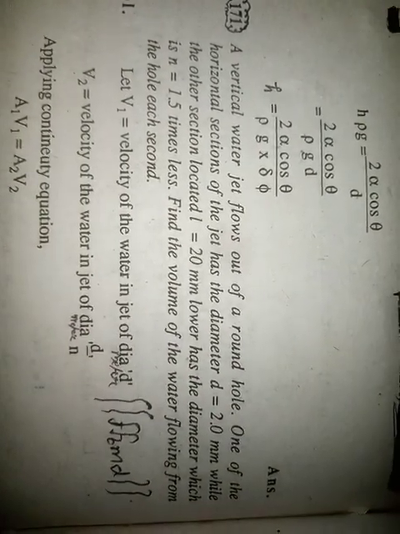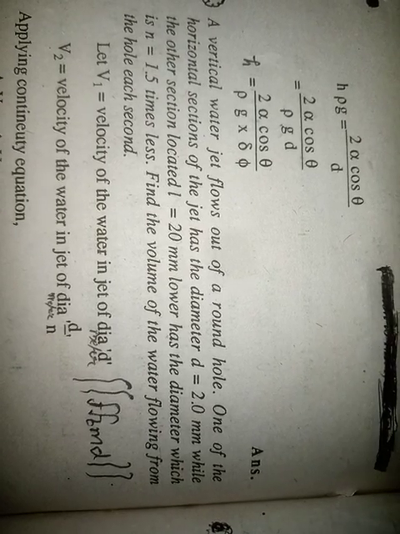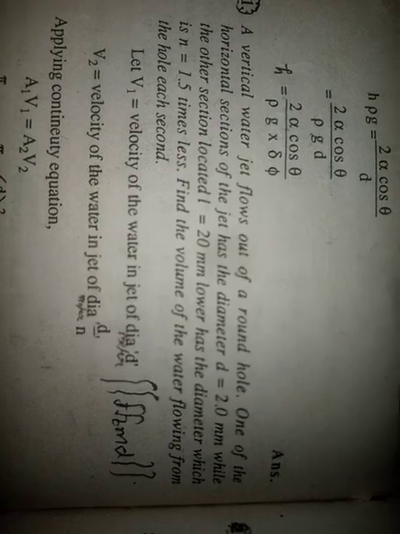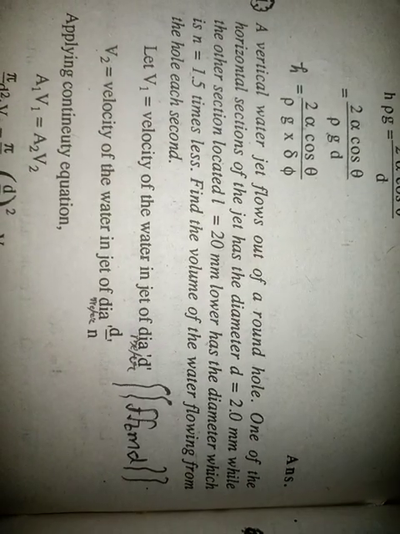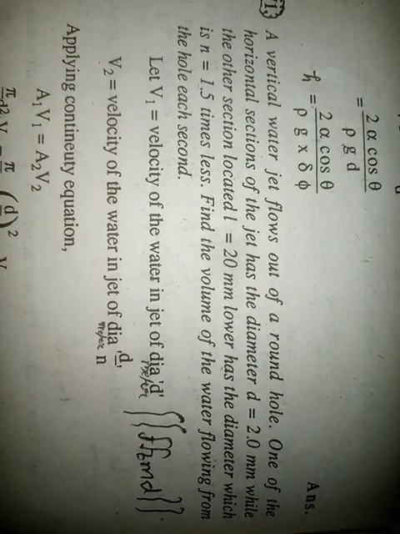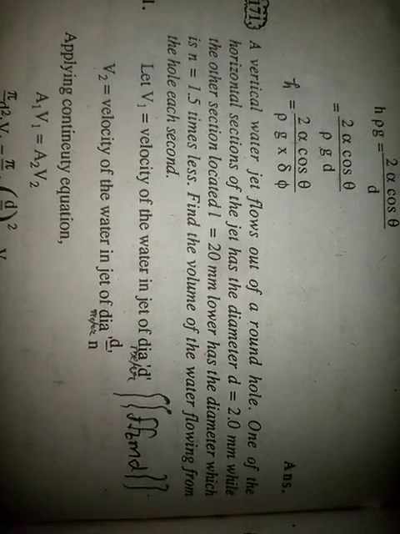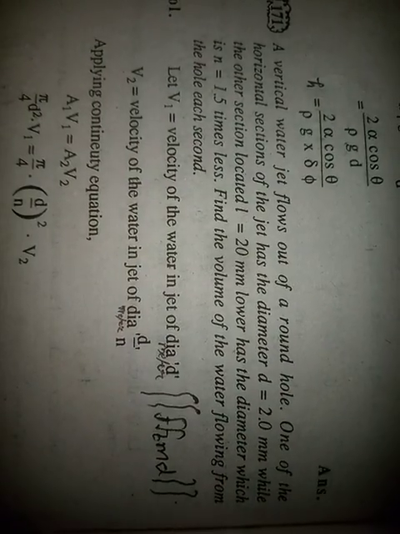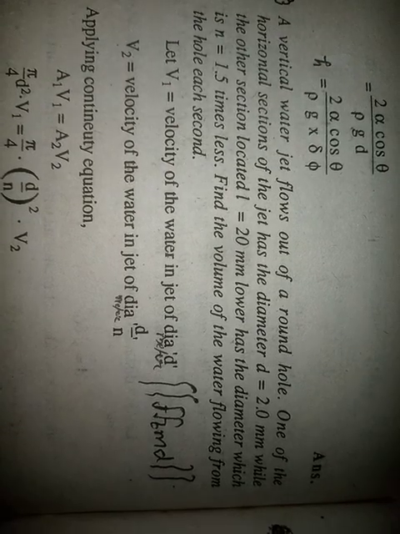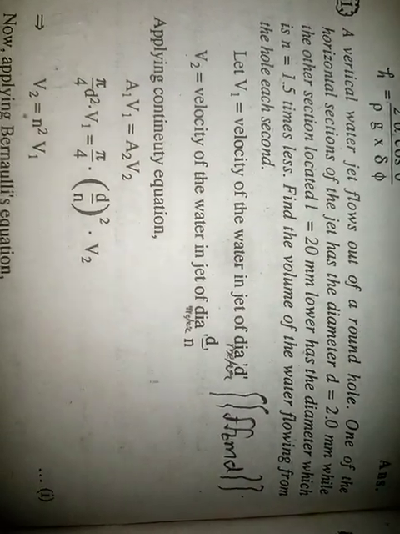A vertical water jet flows out of a round hole. One horizontal section of the jet has the diameter d equals 2.0 millimeters, while the other section, located l equals 20 millimeters lower, has a diameter which is n equals 1.5 times less. Find the volume of water flowing from the hole each second.